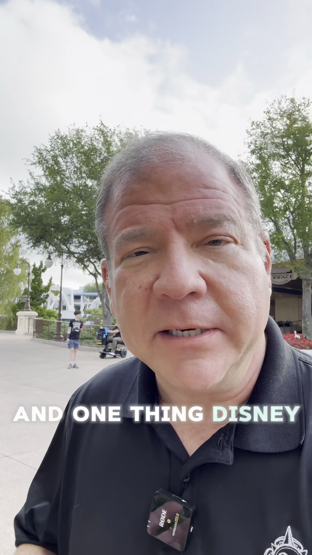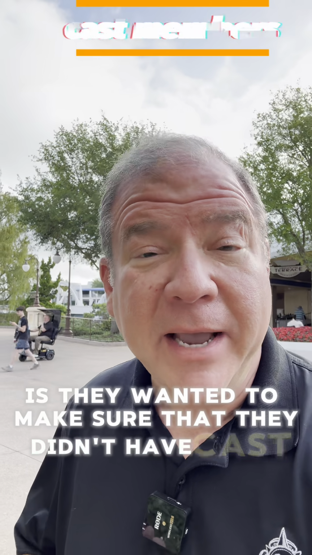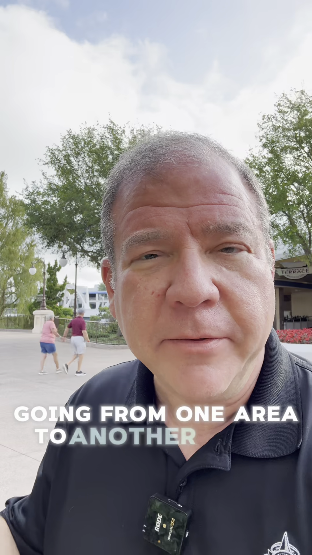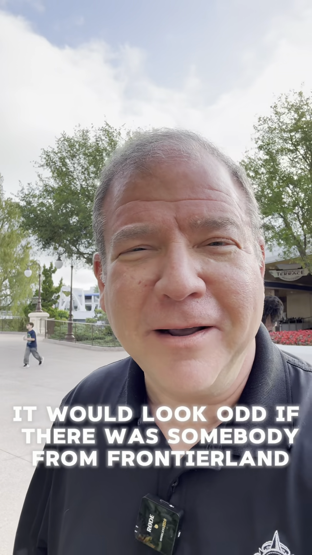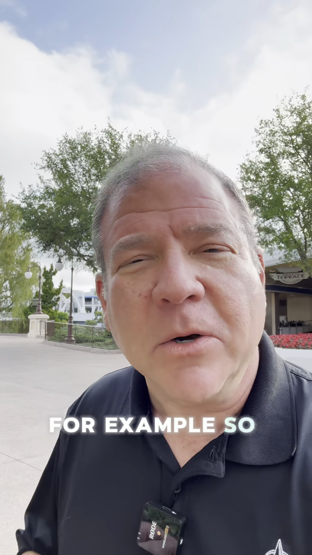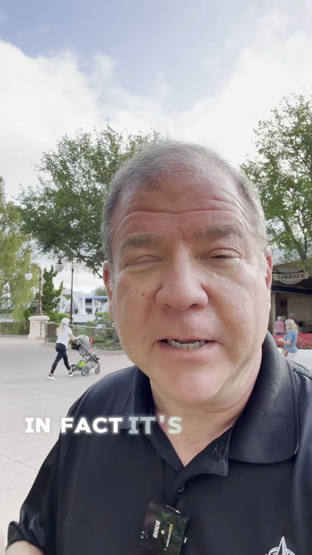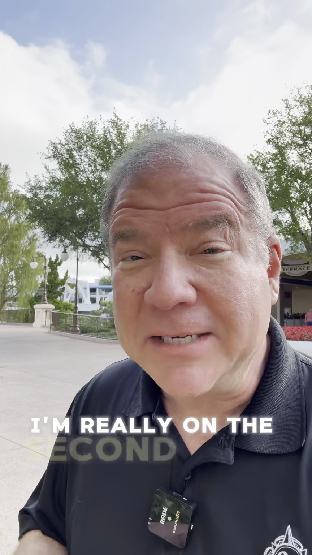And one thing Disney did when they designed the park is they wanted to make sure that they didn't have cast members, what Disney calls their employees, going from one area to another in their same costume. It would look odd if there was somebody from Frontierland going into Tomorrowland, if they're in a cowboy getup, for example. So what Disney did, they created an underground tunnel system. In fact, it's really ground level. As I'm standing here in Magic Kingdom, I'm really on the second floor.